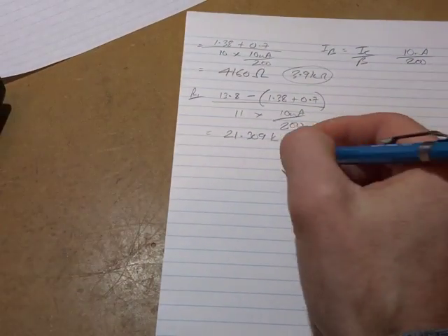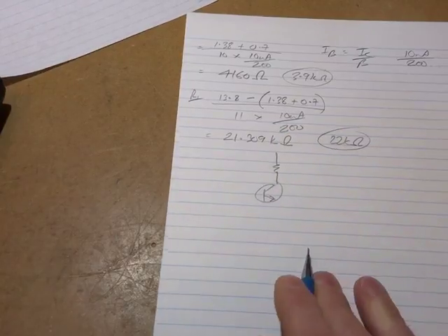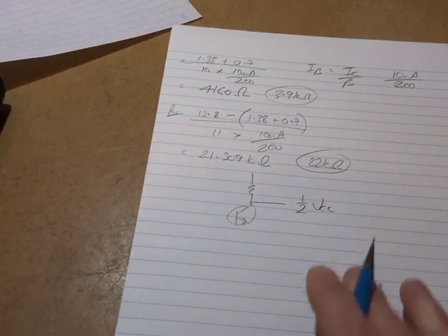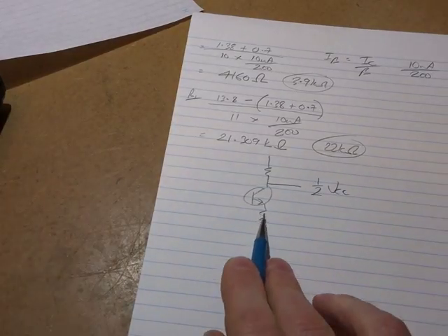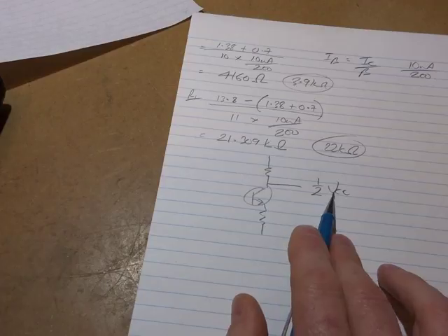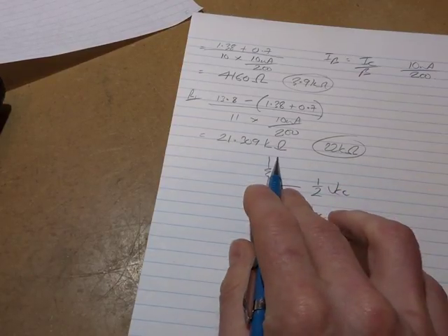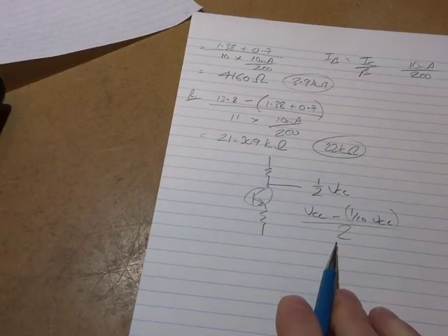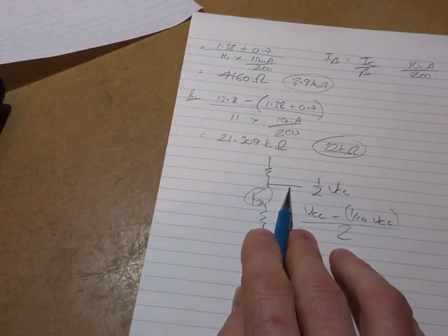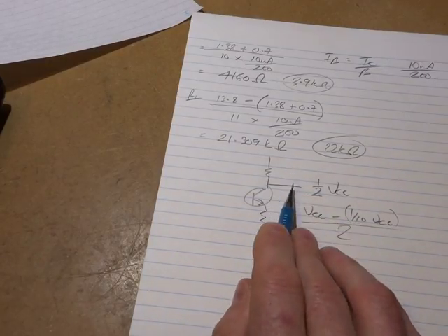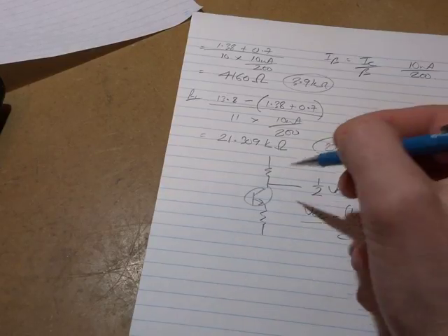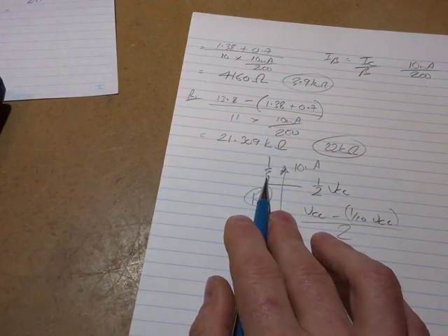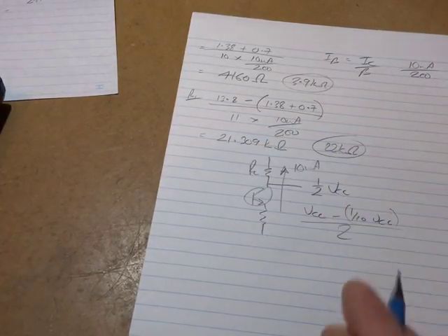For say an audio amplifier, we would want our emitter voltage to be approximately, or close to, half of VCC. Now we need to acknowledge that there's going to be some voltage drop across our emitter. So in fact it would be VCC minus a tenth VCC, divided by 2, sitting out there. Once we work out that voltage, then again from Ohm's law, 13.8 minus that voltage that we've now worked out divided by 10 milliamps, and we can solve for our RC, our collector load there.